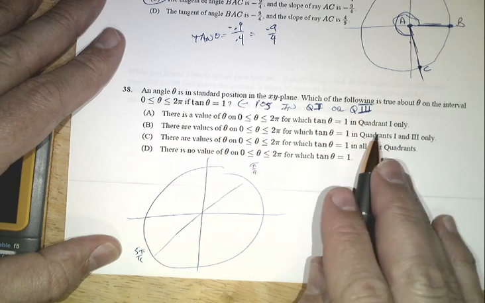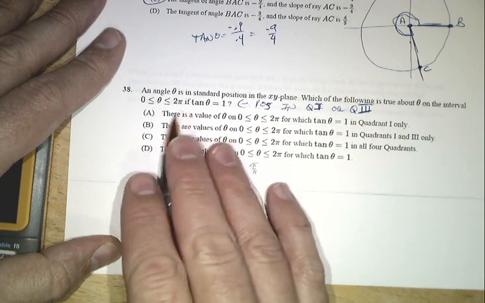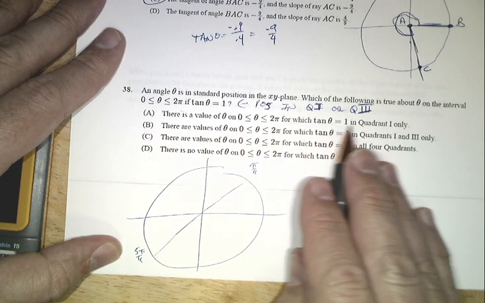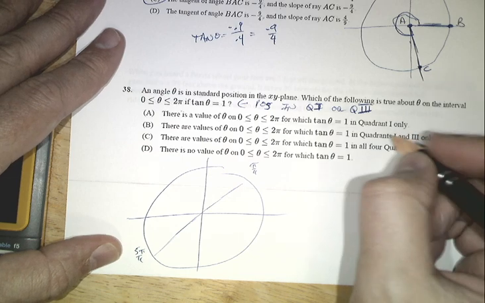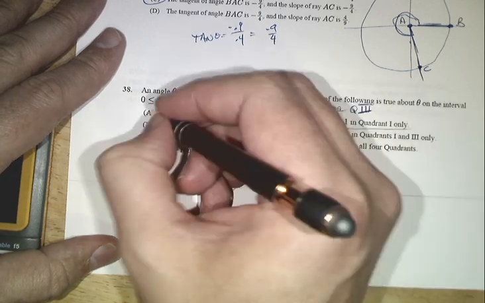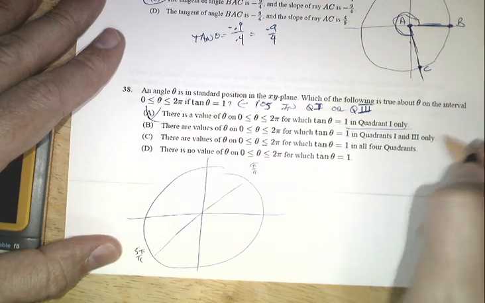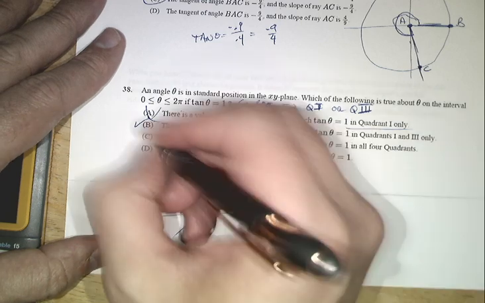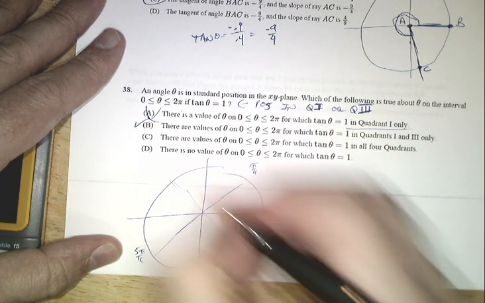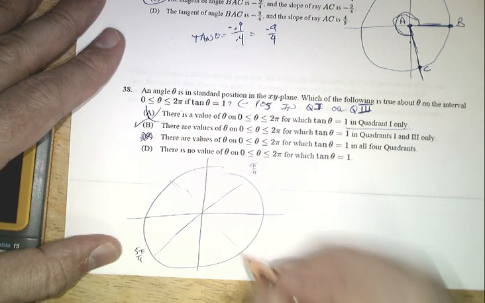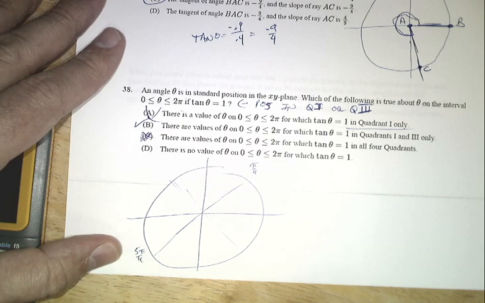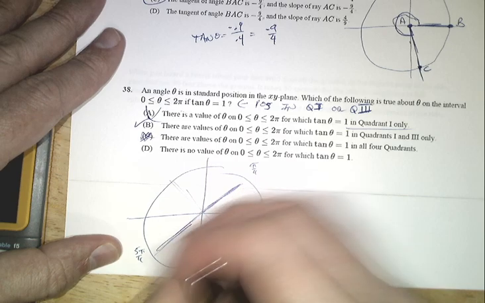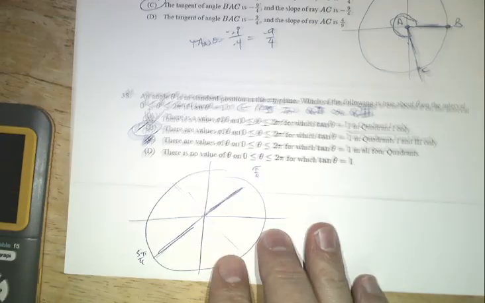So let's see here. The value of theta on 0 to 2 pi is 1. Oh, so here are the quadrants. Quadrant 1 only? Nope. Quadrants 1 and 3 only? Yeah, that looks right. Quadrant 1 in all 4? Nope, because it's negative here. It's negative in quadrants 2 and 4. And there's no value where it is 1? Nope, it's definitely 1 right here. So it must be B.